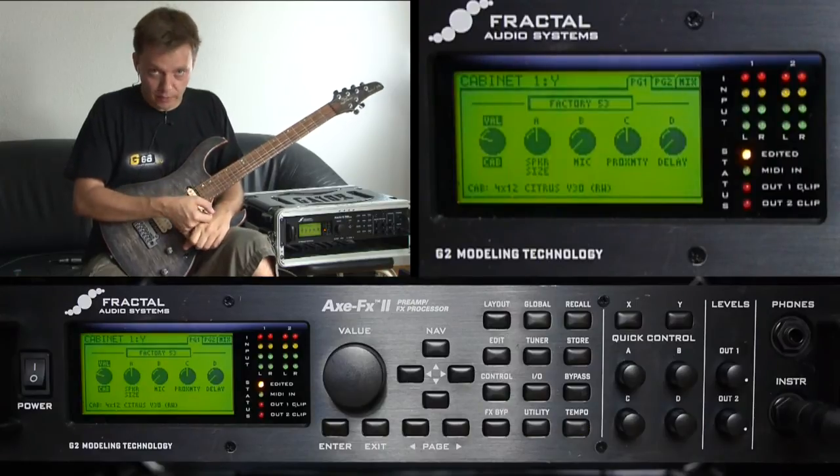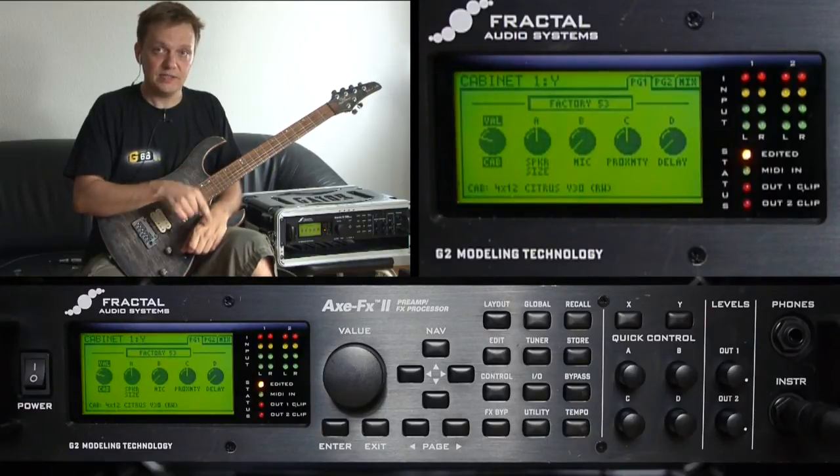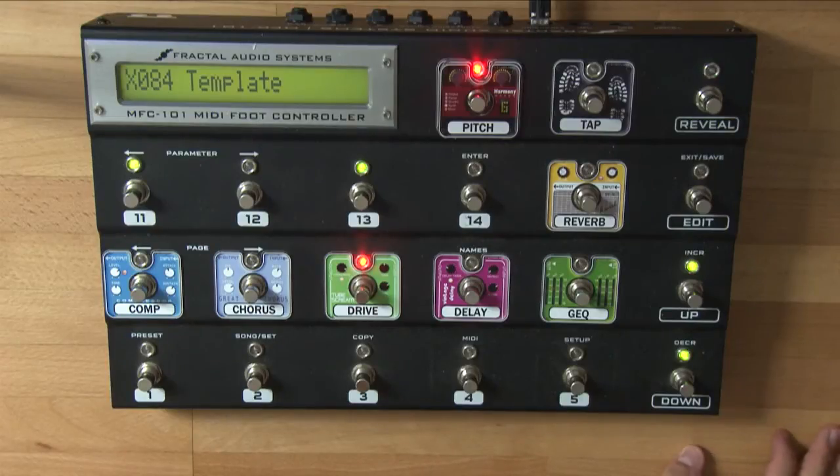Okay, the last thing I want to show you is how you set up your MFC foot controller so you can adjust these X, Y settings via your feet. To assign the XY state to the MFC 101 foot controller, you have to do the following.